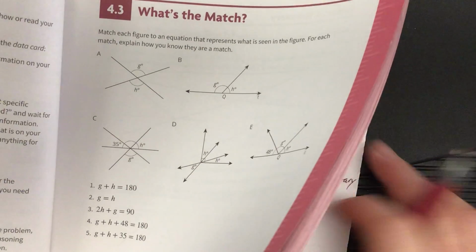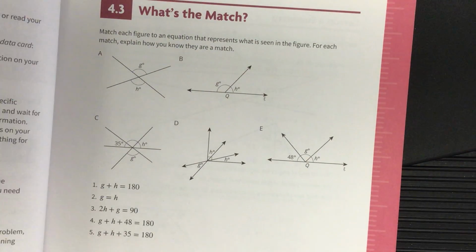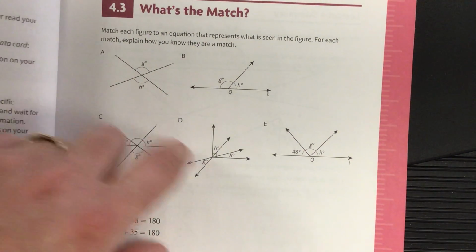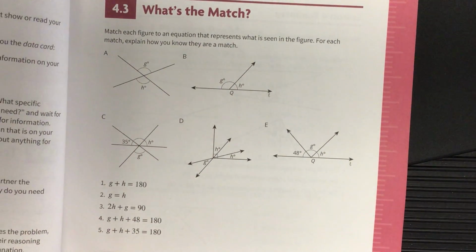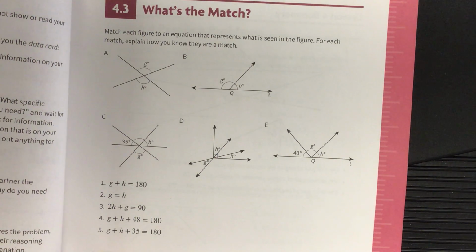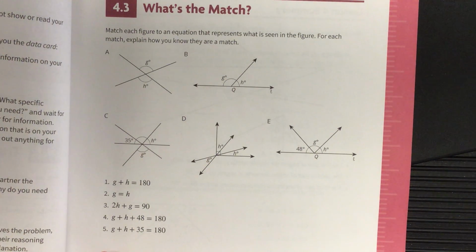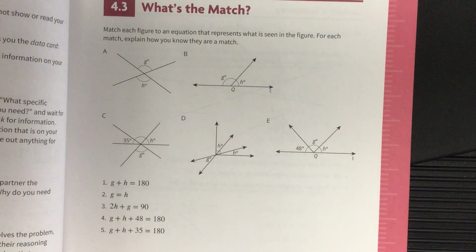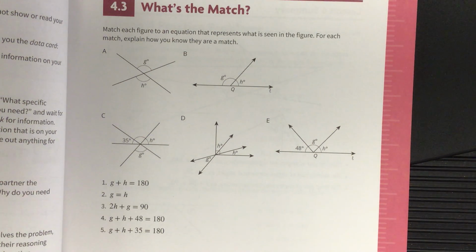All right, good job. Now we are on number 3. I want you to match up each expression with an equation. Explain how they match. Okay. I will give you 2 minutes to see if you can get those. All of them. Well, it's 5 and 5.